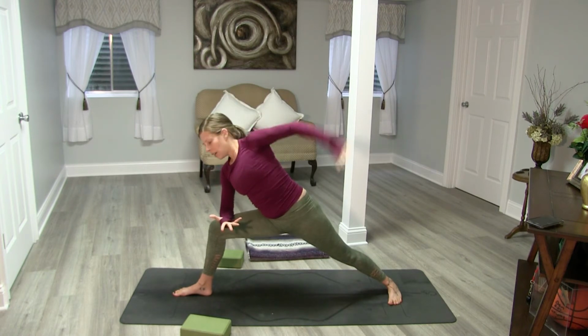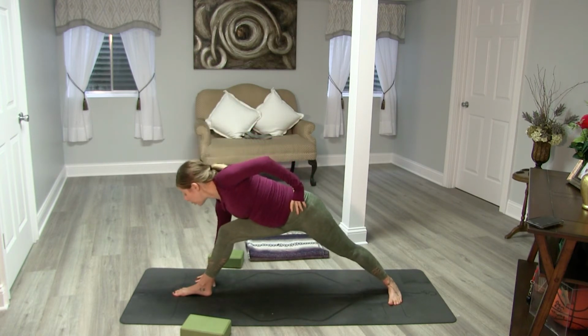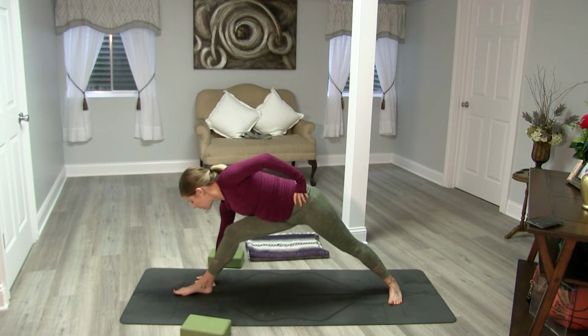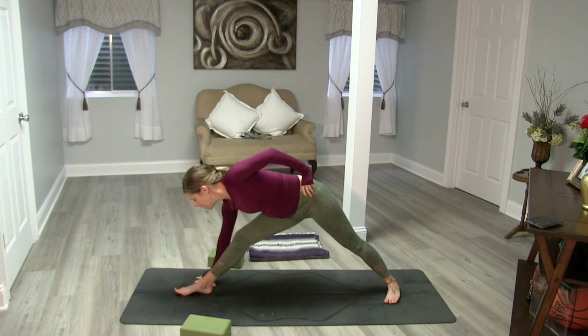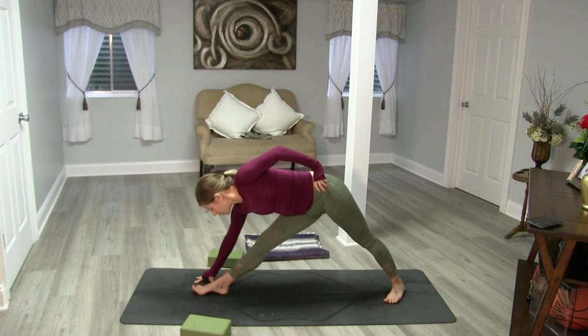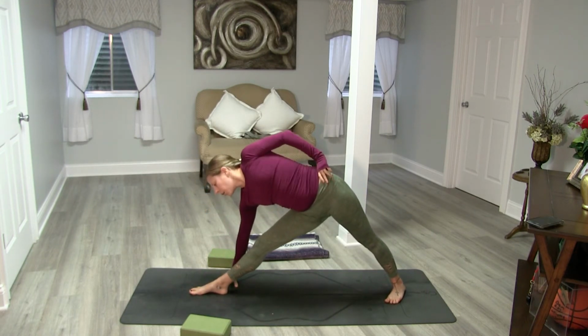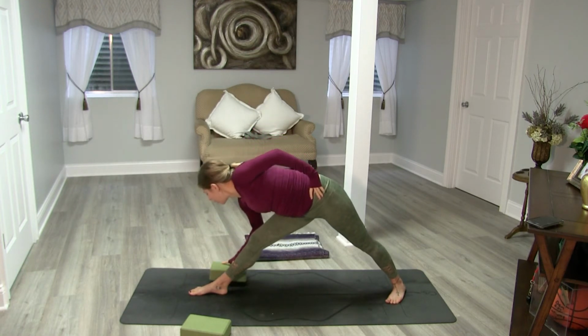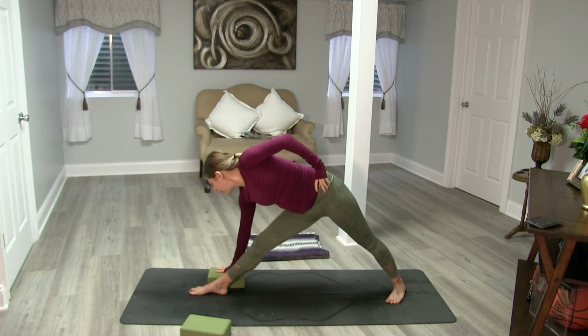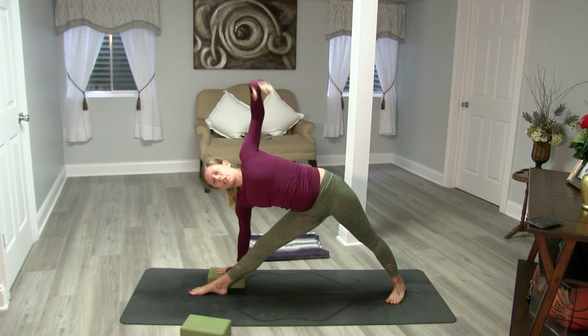Good. Now from here we're going to come into triangle pose. So some people need their feet just a little bit closer together than they are for side angle. So feel free to slide that front foot back just a little bit. And then you're going to open the hips coming into triangle. Now this is deeply into the hips now. So if you would like, you can place a block on the outer edge of your right foot. Brings the mat just a little closer to you, gives you a little bit more lift and a bit more opening.